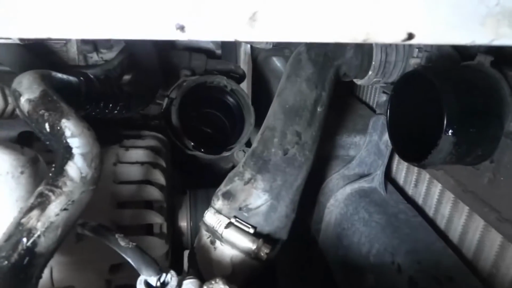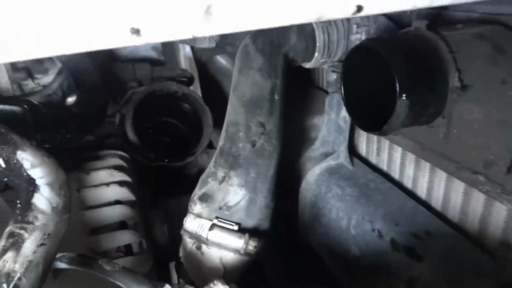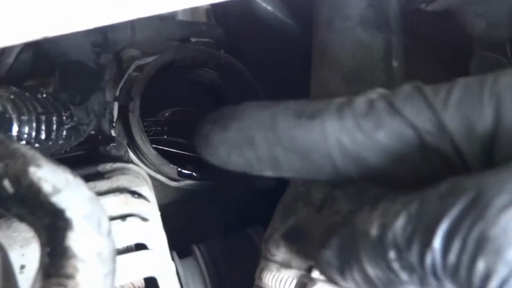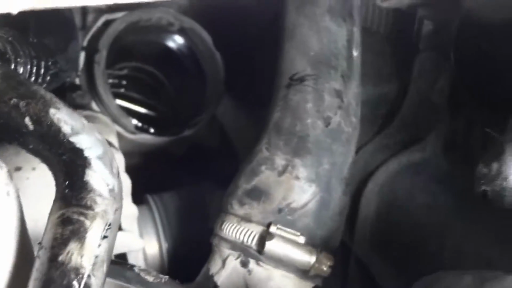So let me show you again what we did up there. So this clamp, I don't know if you can see it, this clamp over here is what I had to undo. So I had to push this clamp back, okay, to pull the hose down. So now I'm gonna push it back in place.